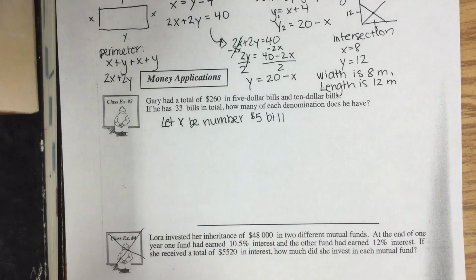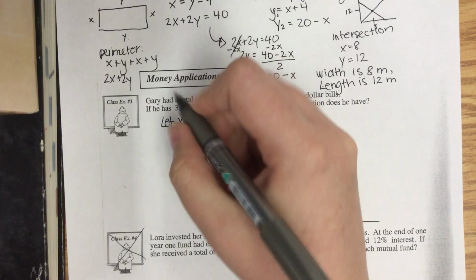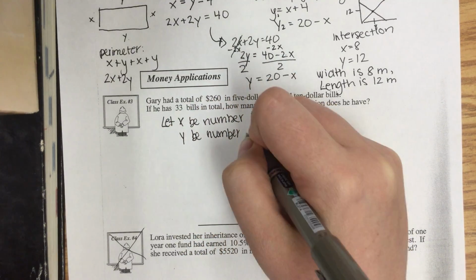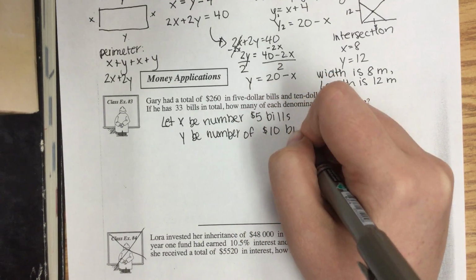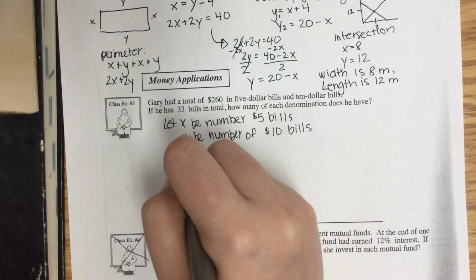So now I'll go ahead and say let X be the number of $5 bills I have. Let Y be the number of $10 bills. And I'm looking at my first sentence. Gary had $260.